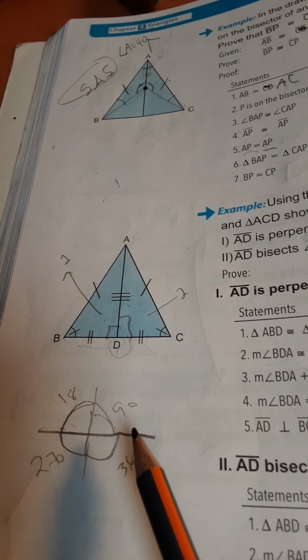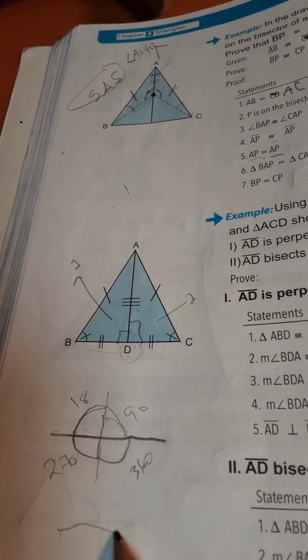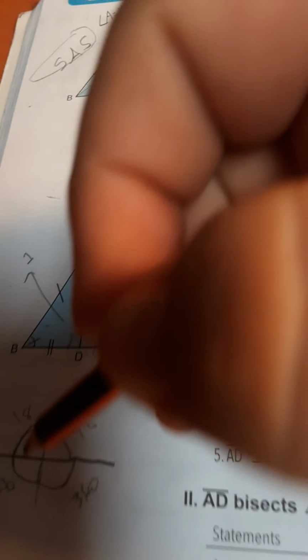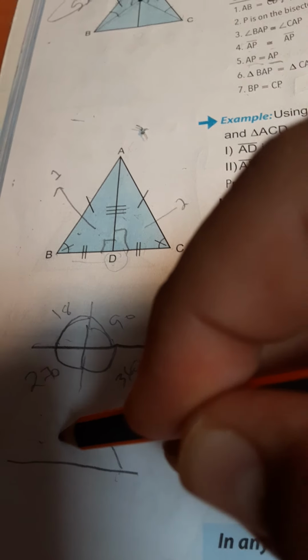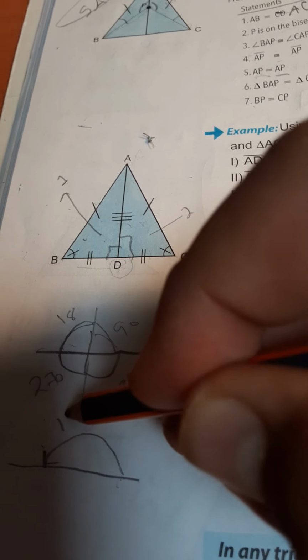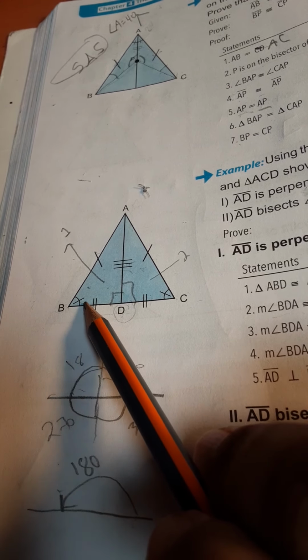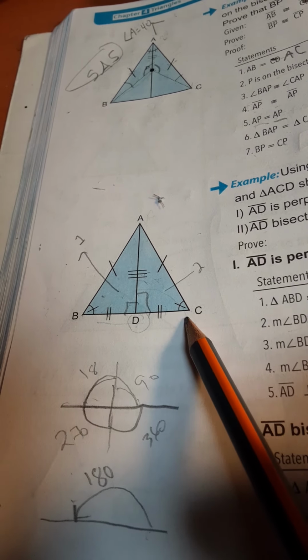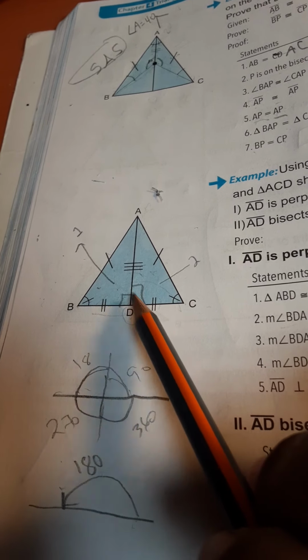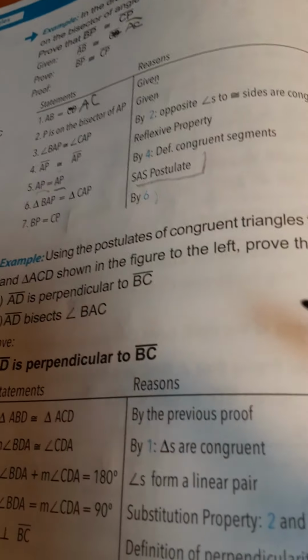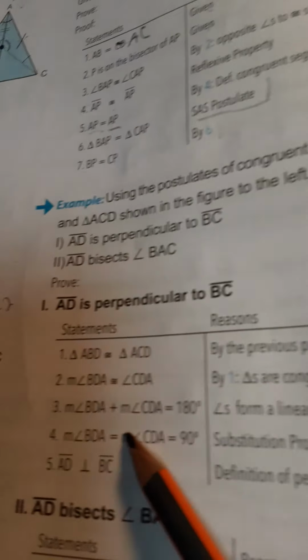So, if we have a straight line, how much is this movement? 180. So, if you notice, the distance from here to here is 180, and since these two are exactly equal, one is 90, the other is 90. Okay, then what do we have here?